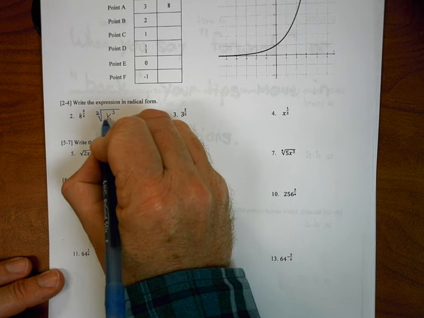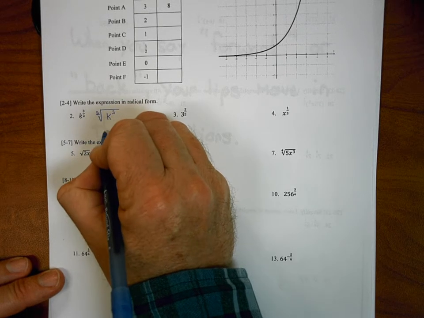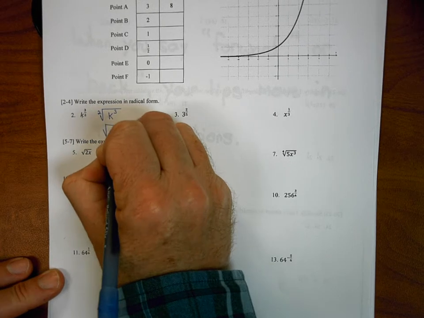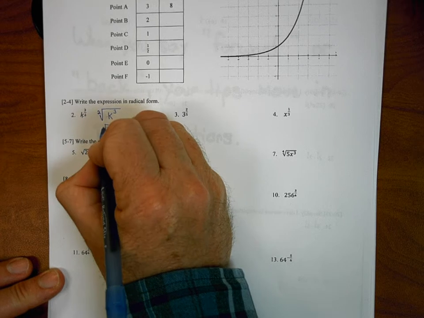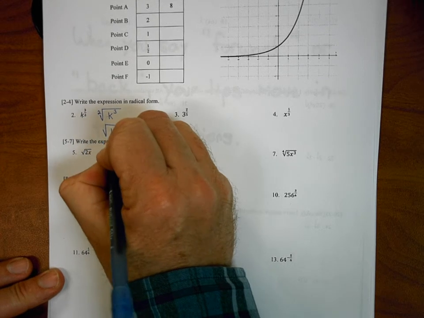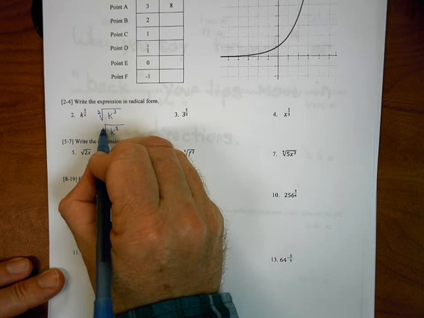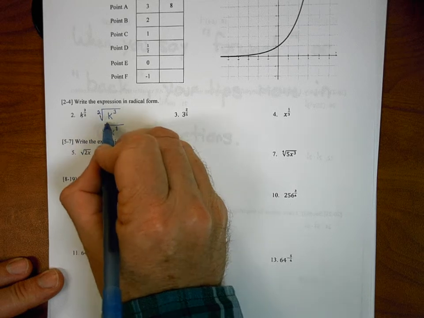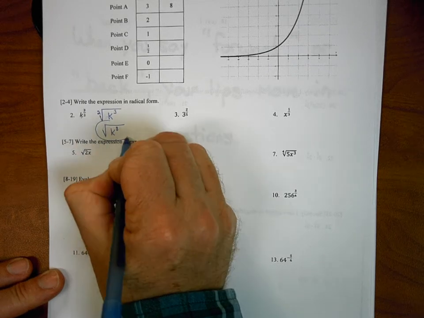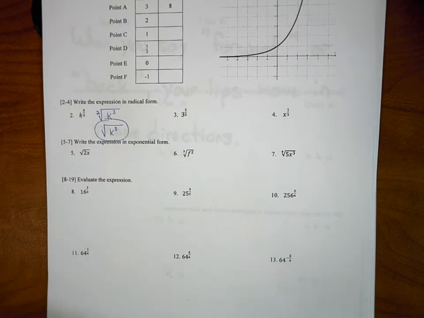Now, that is an okay answer to write, but once again, if the index is 2, it is unnecessary to write it. If the index is 2, we don't write it, it's just implied that it's 2. So this would be the answer that we're looking for in number 2 in radical form.